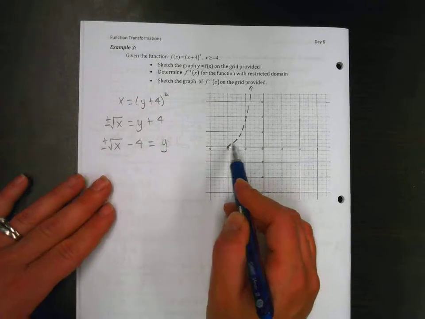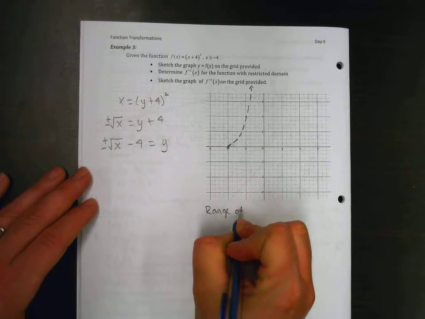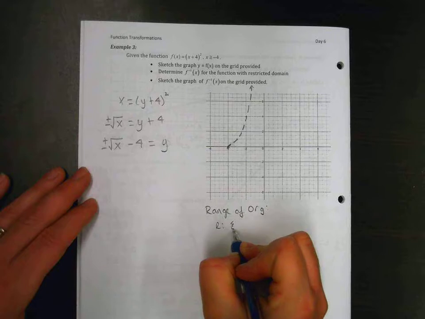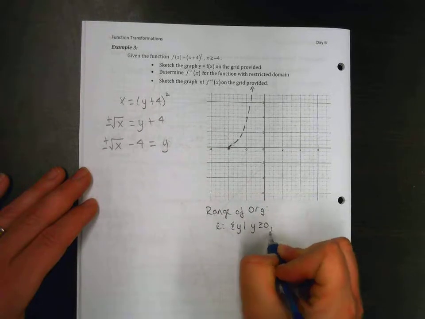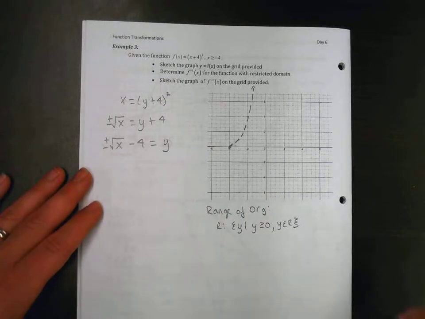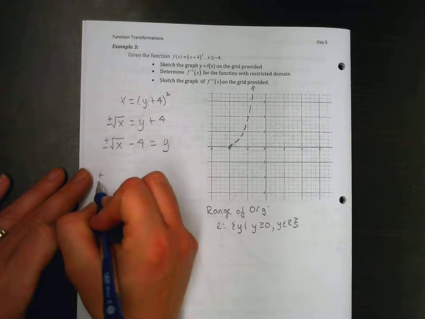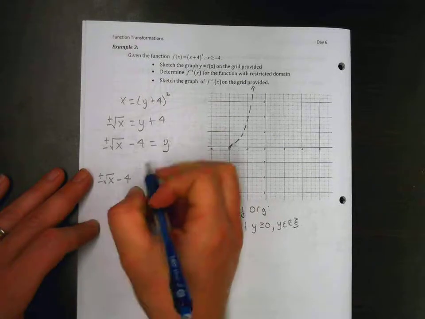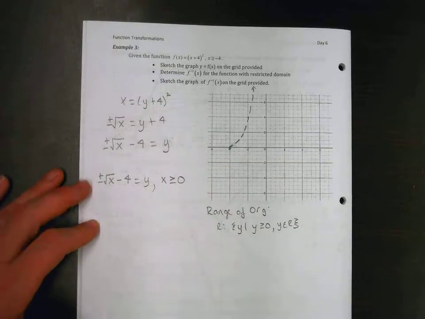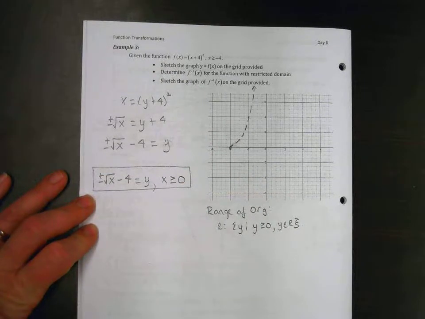So if I talk about the range of the original, y has to be greater than or equal to 0. Okay, so that tells me that the domain of this function is going to have to be x is greater than or equal to 0. So that would be my function with my restricted domain.